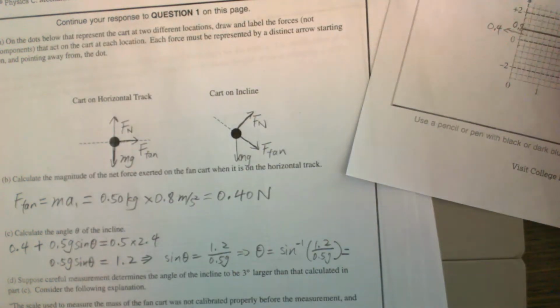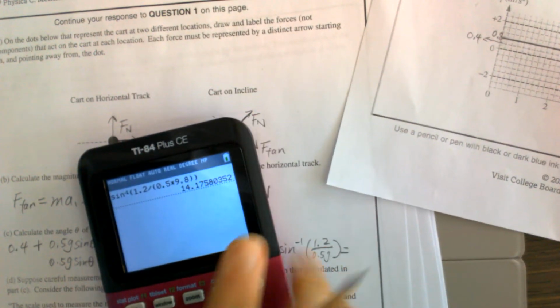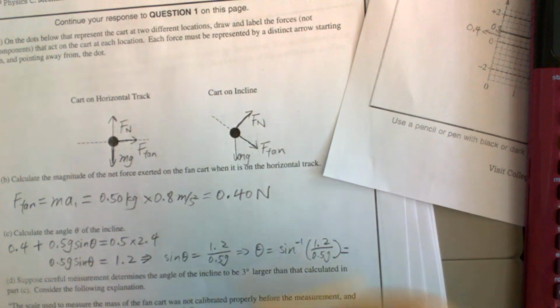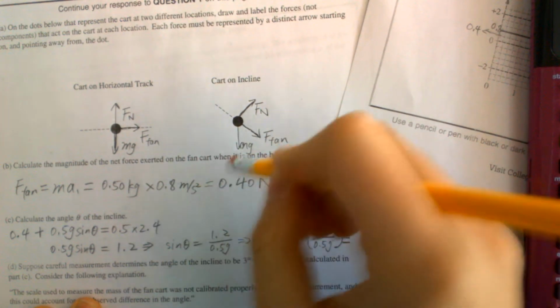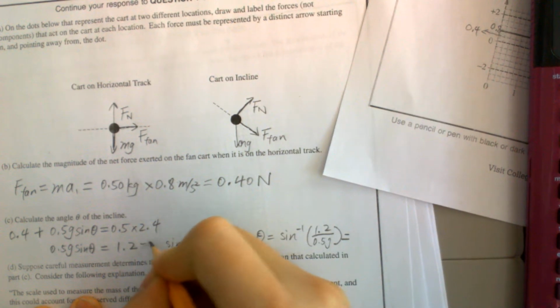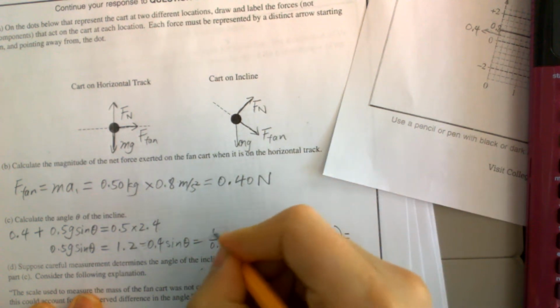14. Looks like that's not right. Let's check, because 14 is too large. Okay, so I forgot to subtract 0.4 here. We need to subtract 0.4. So this should be 0.8.